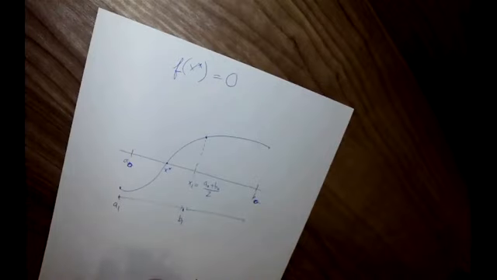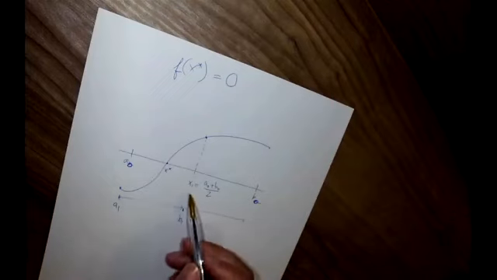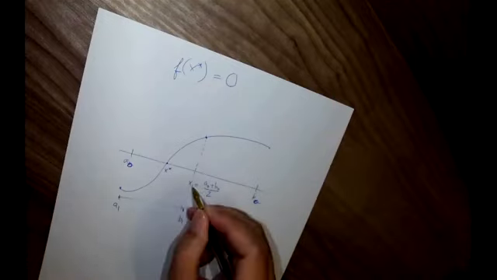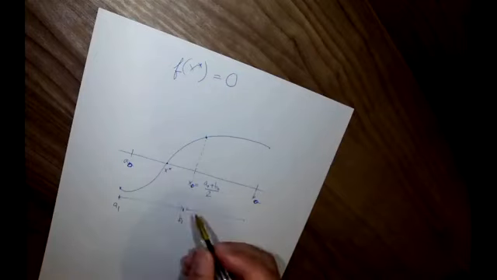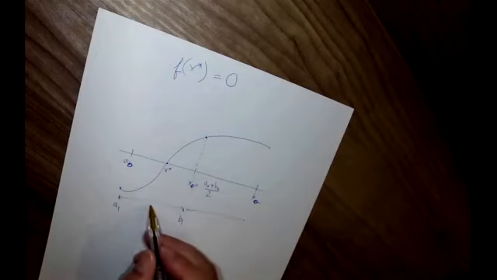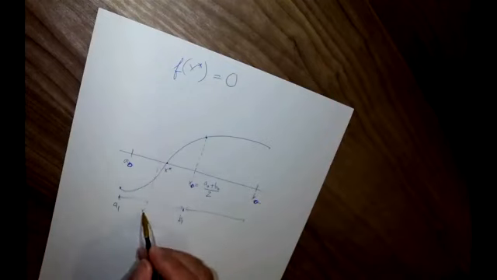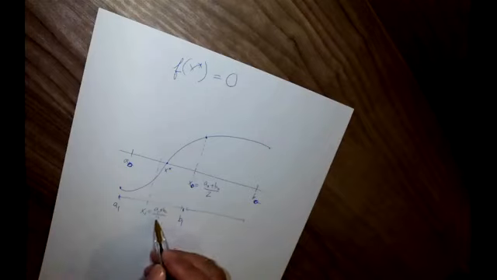And similarly, now I compute x1, sorry, this one should be x0, because according to this formula, xn, so this one should be x0. So now I compute x1, so x1 will be somewhere here. So x1 will be my a1 plus b1 divided by 2.